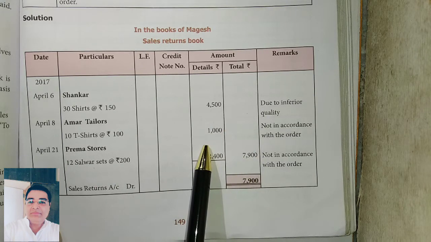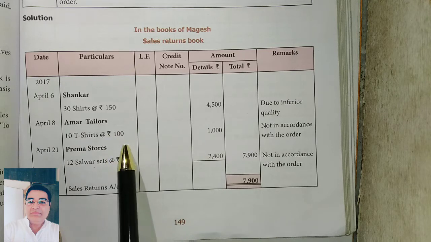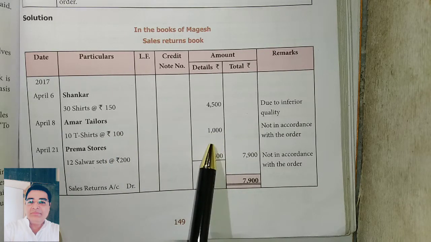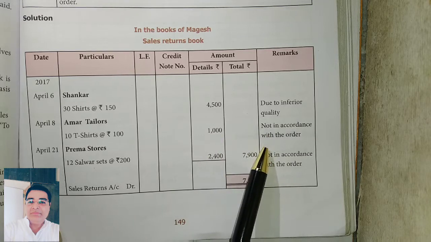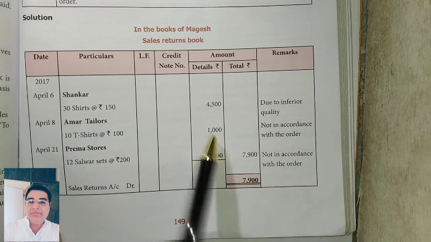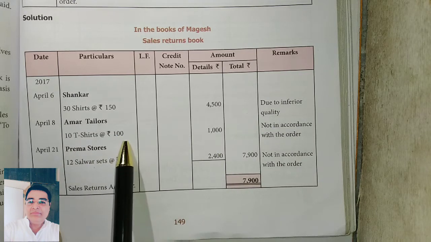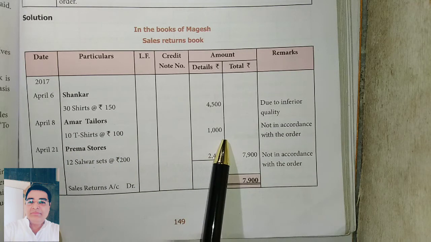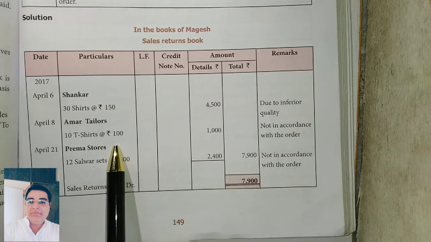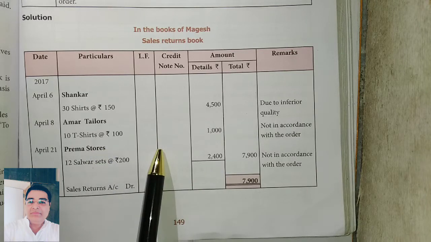You have to write in the inner column only when two items are given, then you have to write in details, so that you can put the total and write in the total column. So 1 into 1, 1. 10, 20, 30. So write 30. Likewise, if you do the calculation, then there will be no mistake.